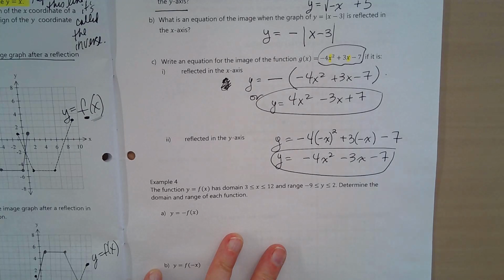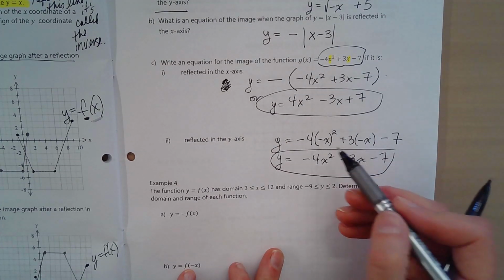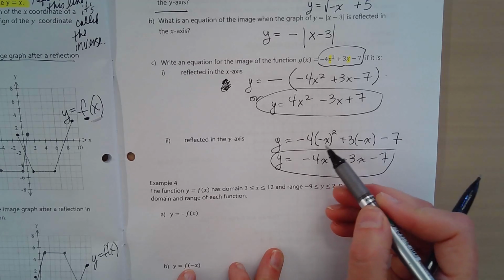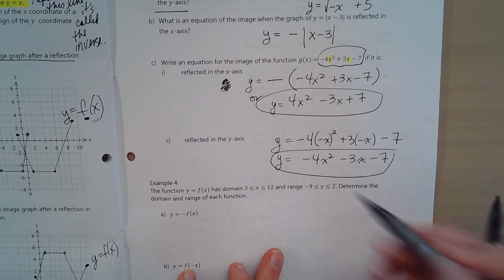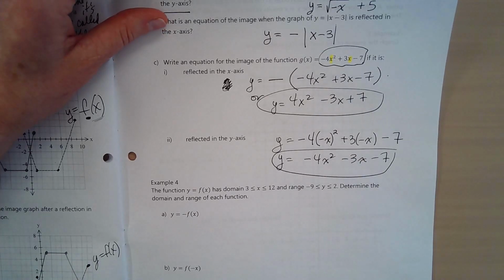Okay, this is what I got. Anyone agree? Because the two negatives are just going to cancel out and become positive. So that would be minus 4x squared minus 3x minus 7.